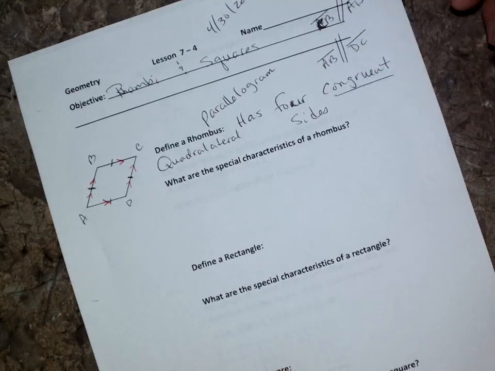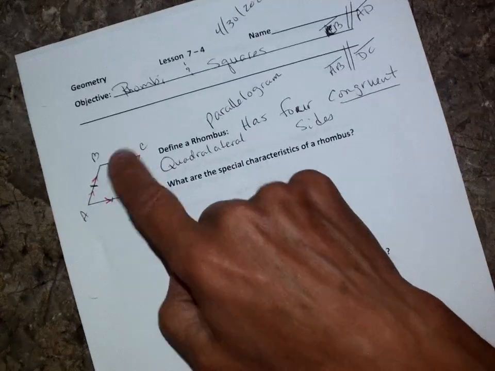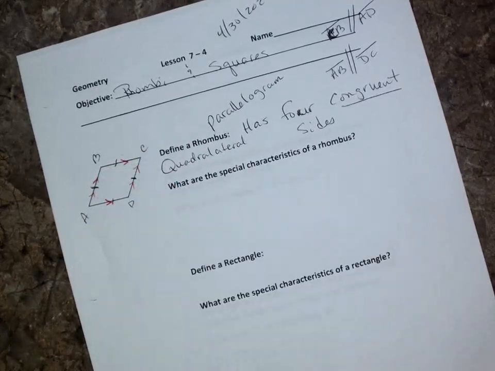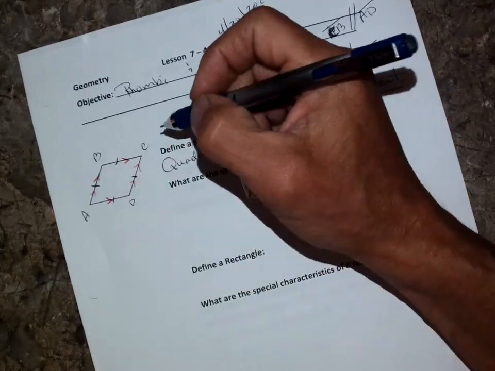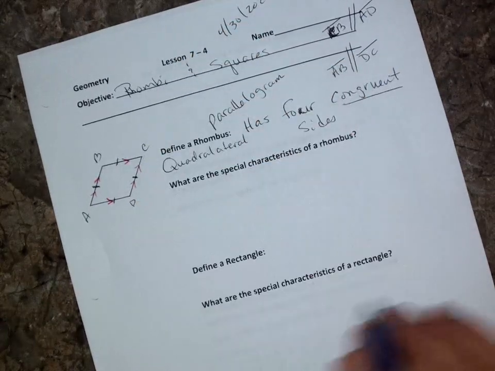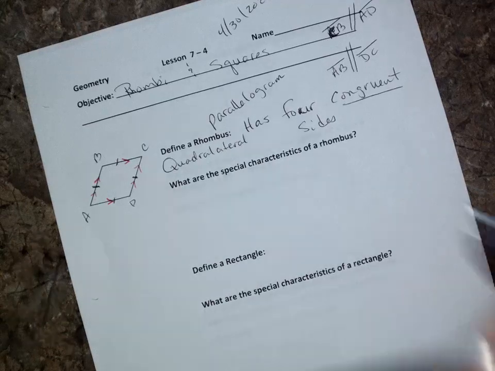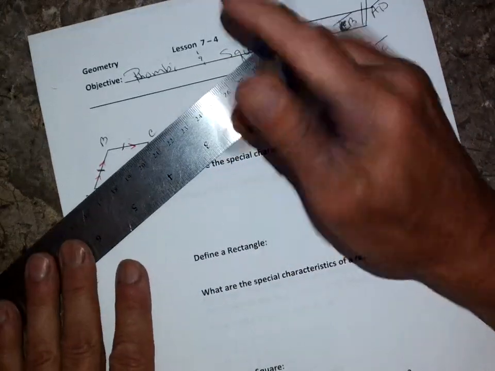All right, it is a parallelogram. So if it's a parallelogram, everything that we know about it is true. Opposite sides are equal, opposite angles are equal. Really it's the same thing. We know that diagonals bisect each other. That is also true in a rhombus.